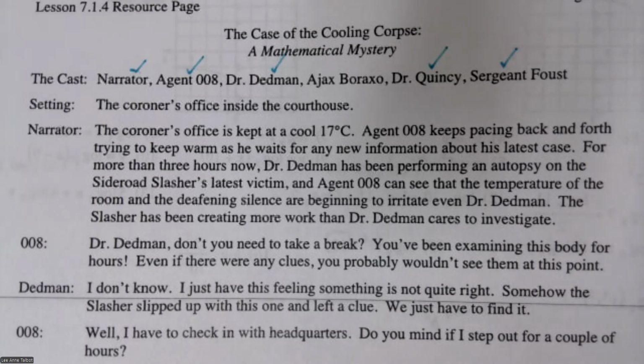Is it Dr. Deadman or Deadman? Dead, like he's dead, like it's a corpse, like Dr. Dead.